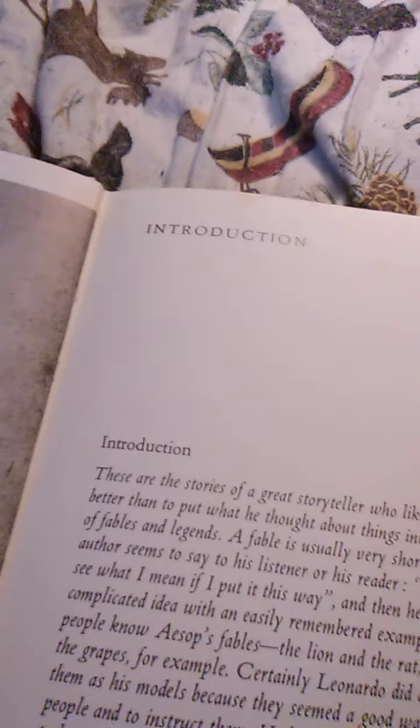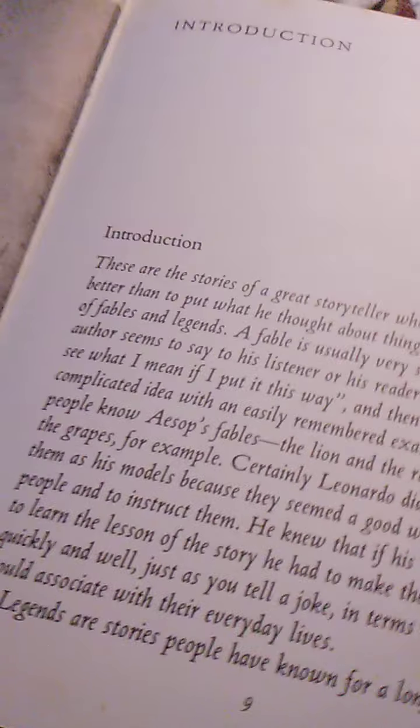This is the Fables of Leonardo da Vinci, the book that I have been reading, but I decided to actually read the introduction, and it's an introduction by Margaret Meeks. And it's kind of long, but it's really, really insightful, and I decided to actually read it on camera. I probably should have done this on day one, but if I ever put these in a playlist, I'll probably put this one first. Anyways, it says introduction, and we're going to look at Leonardo da Vinci's face here.